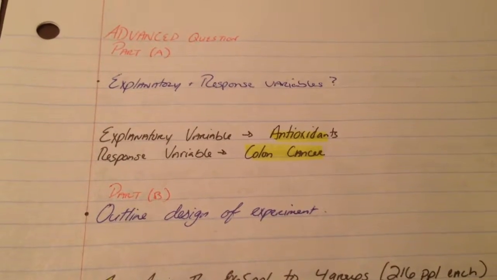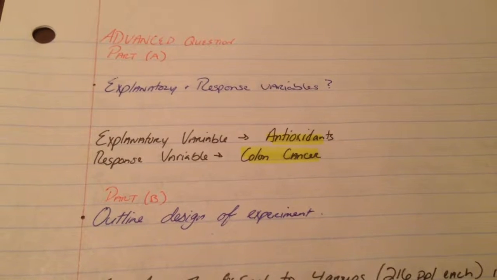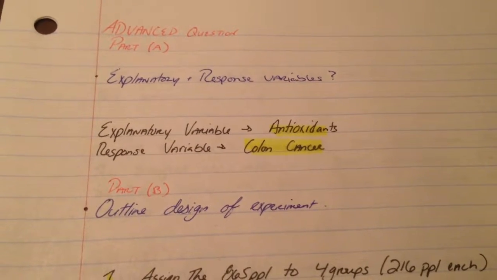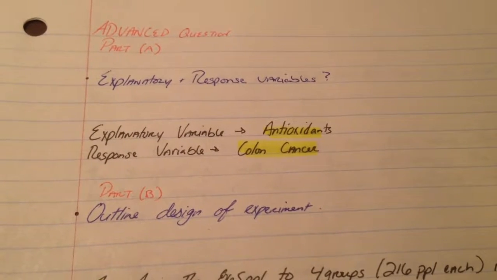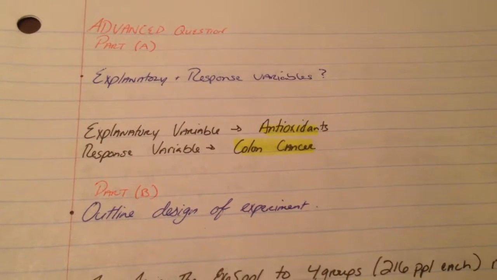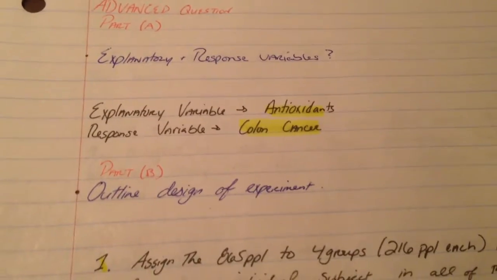Part A of this question wants to know the explanatory and response variables. And this one's pretty self-explanatory, no pun intended. The explanatory variable is the antioxidants, and the response variable is the colon cancer.